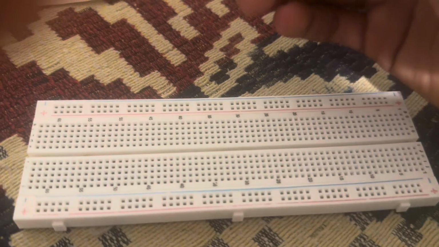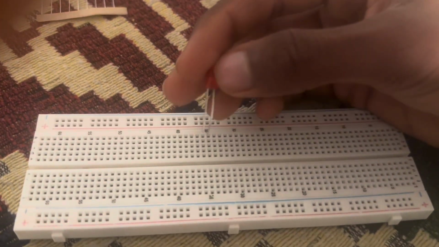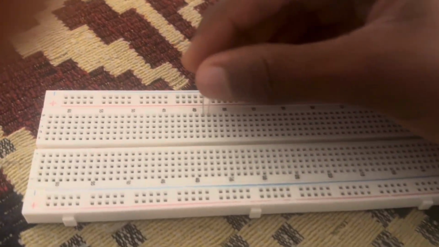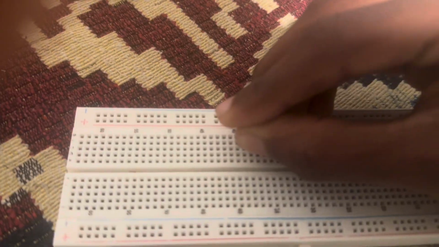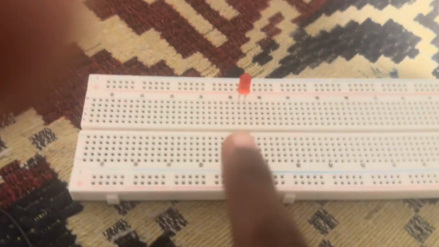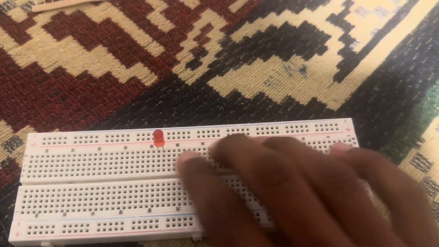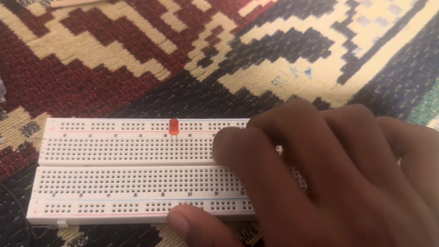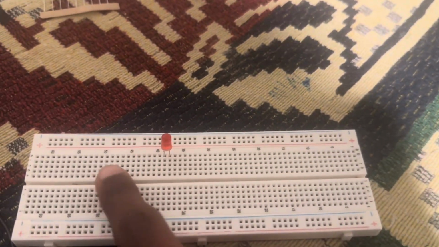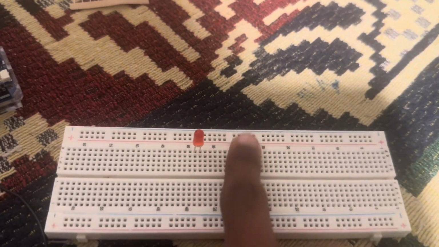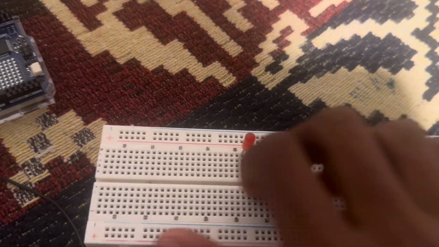Sorry about that, guys. But anyways, as you can see, the longer leg is on the right and the shorter leg is on the left right now. But for now, I'm going to keep the longer leg on the left and the shorter leg on the right. Make sure they're not connected. If it's going, not diagonally, I meant horizontally, then it's not connected. But if it's going vertically, it is connected, except for these gaps, which are disconnected.